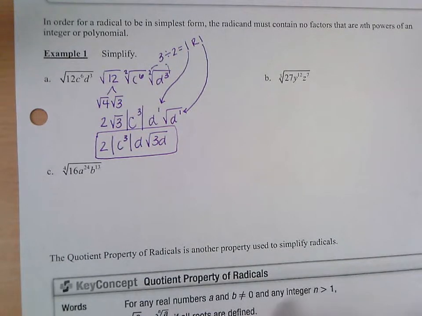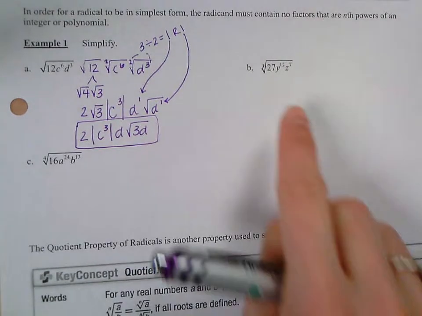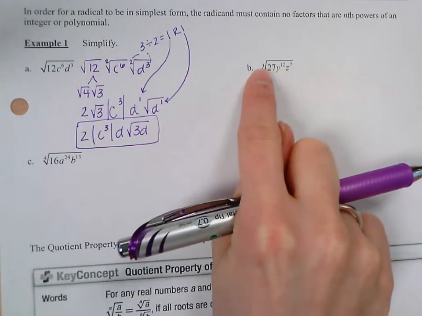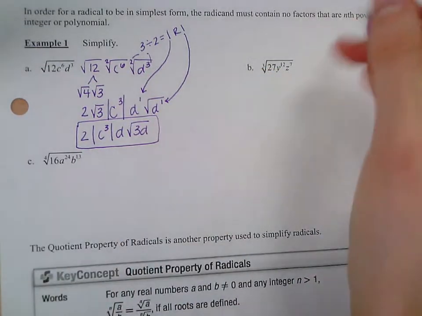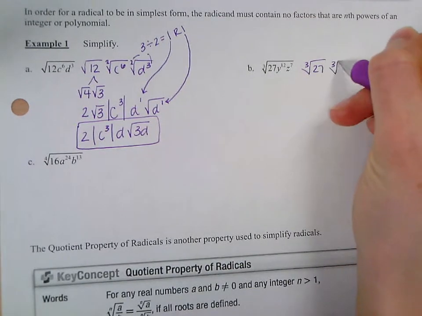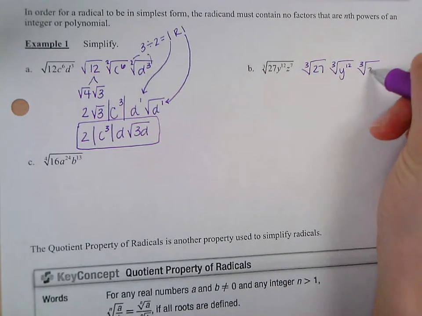Okay, so applying what we did in 6.4, but again, it's not going to work out as nicely as it did in 6.4. So let's look at another one. If we look at b, this is a cube root. So make sure when you are splitting apart the roots that you are including the cube, the index. So I have the cube root of 27, the cube root of y to the 12th, and the cube root of z to the 7th.